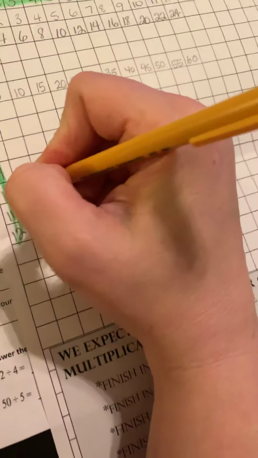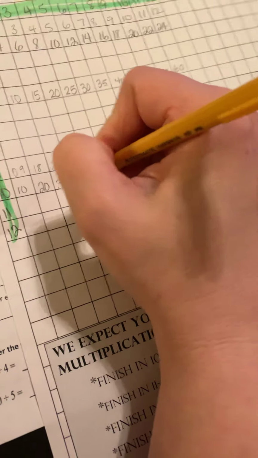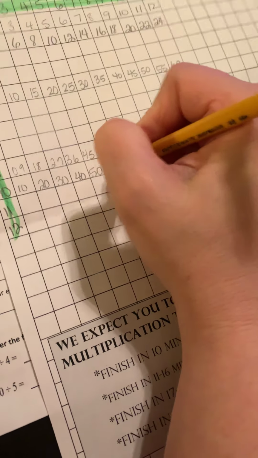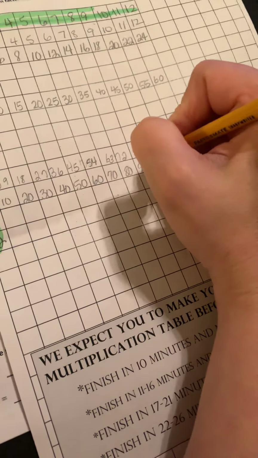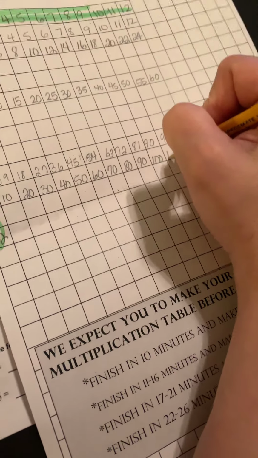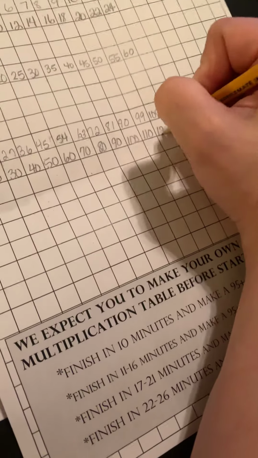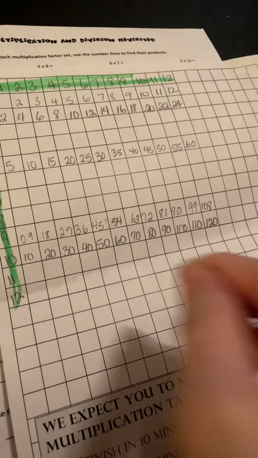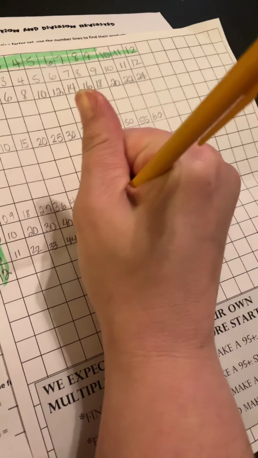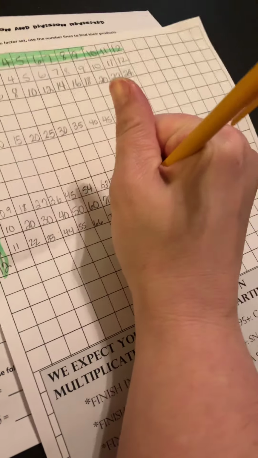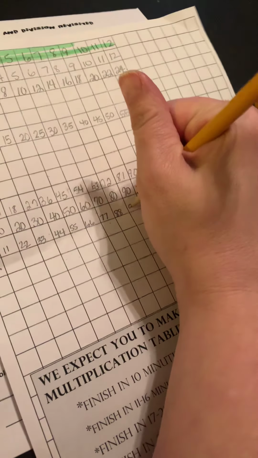10s, let's count by 10s. 10, 20, 30, 40, 50, 60, 70, 80, 90, 100, plus 10, 110, 10 more, 120. And they should be writing them as y'all are saying them. 11, 22, 33, 44, 55, 66, 77, 88, 99.